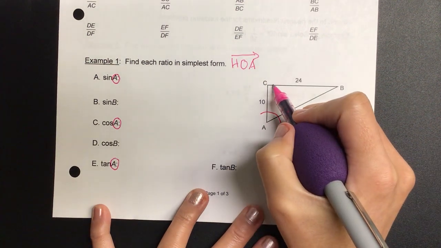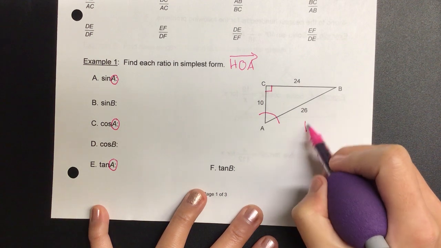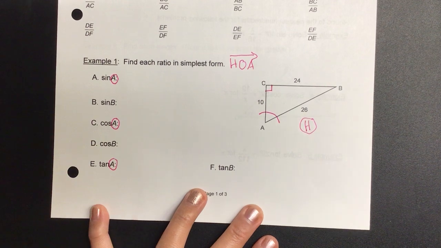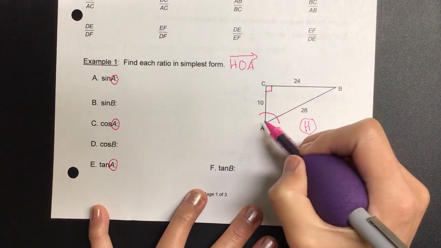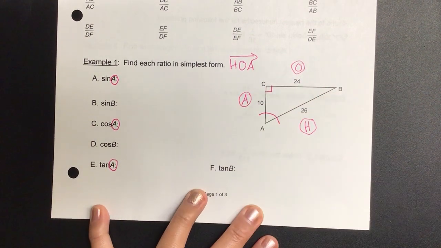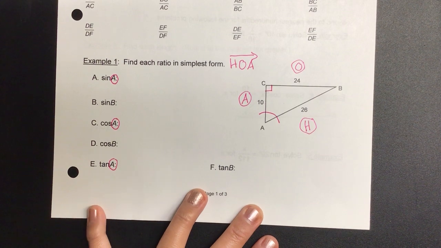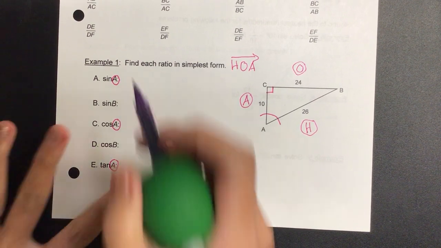So here I have a right triangle. What piece is my hypotenuse? 26, so let's write out H. What piece is my opposite when I jump from this angle A? When I jump, 24. And the remaining must be the adjacent. So again, always go in the order of HOA. So let's go ahead and answer the first piece.